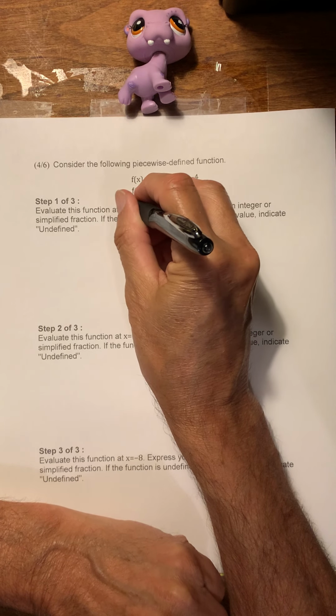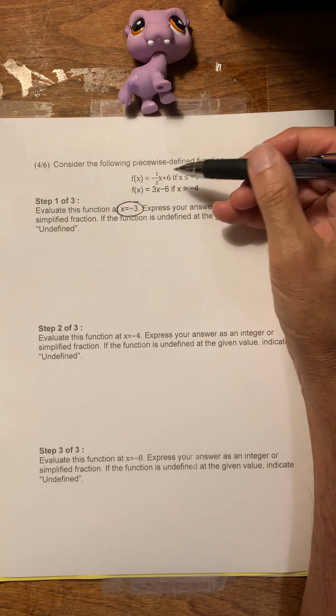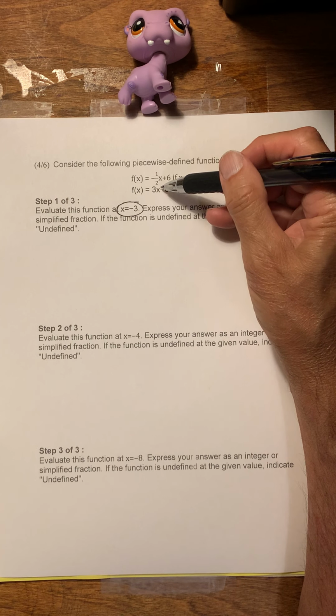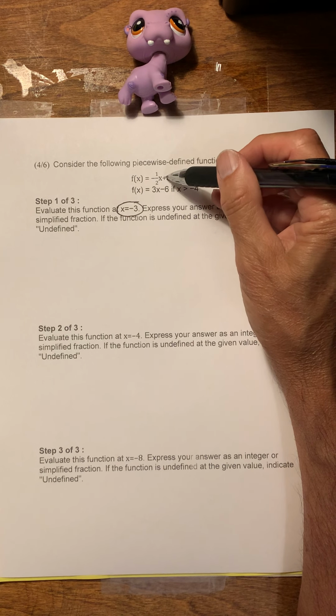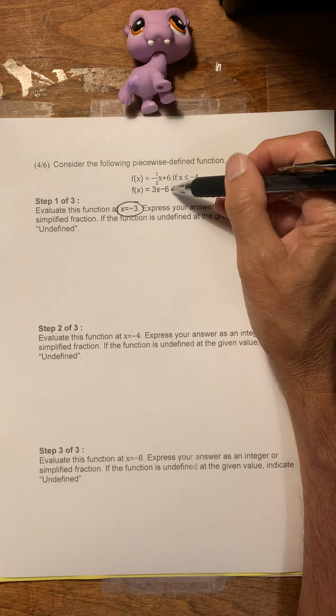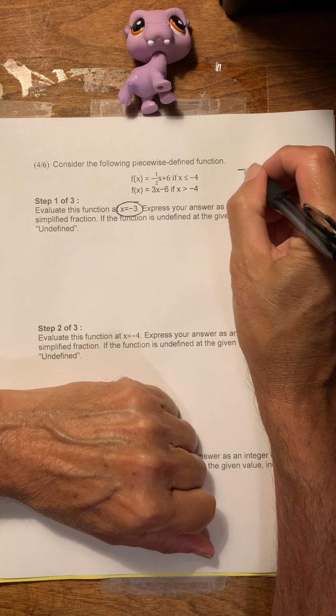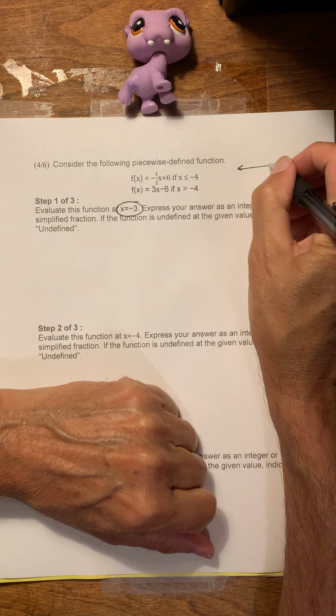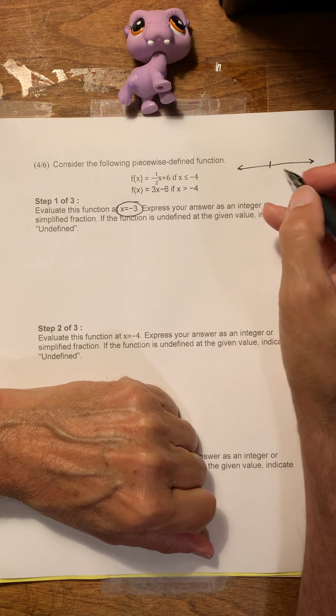All right, first thing I have to decide, which of these functions do I substitute -3 into? Is -3 part of this function, or is it part of that function? And one thing you might want to do is think about a number line. -4 is the break.